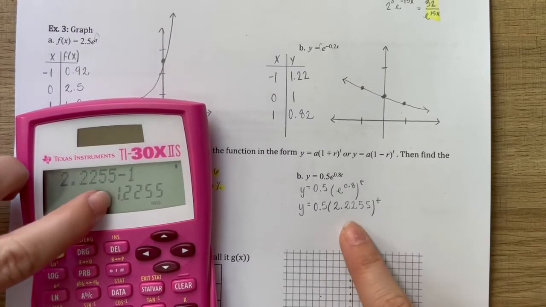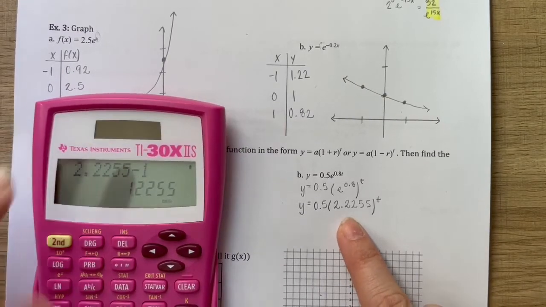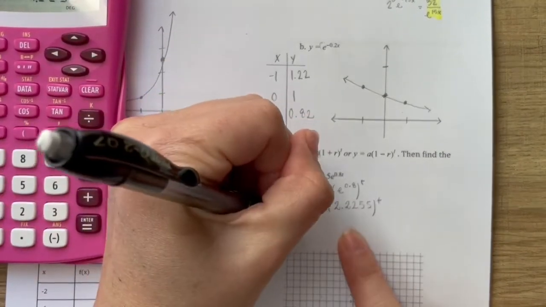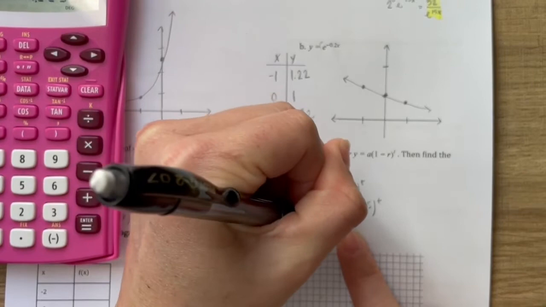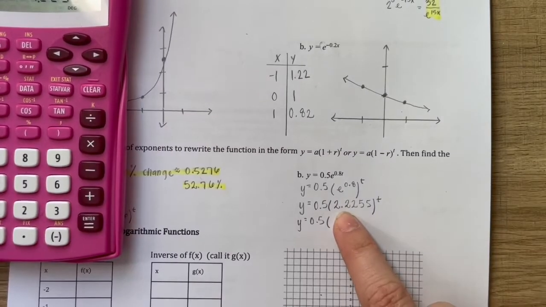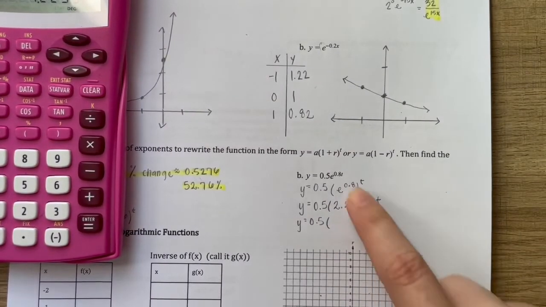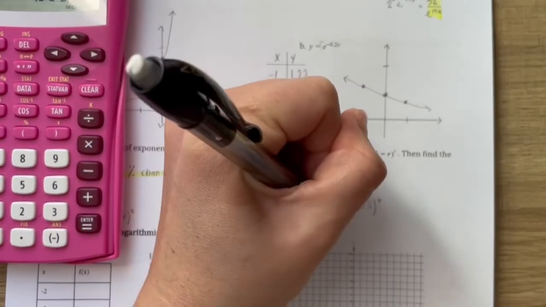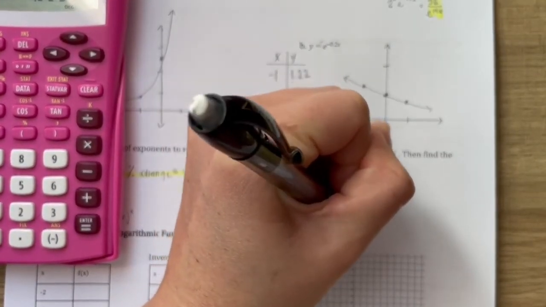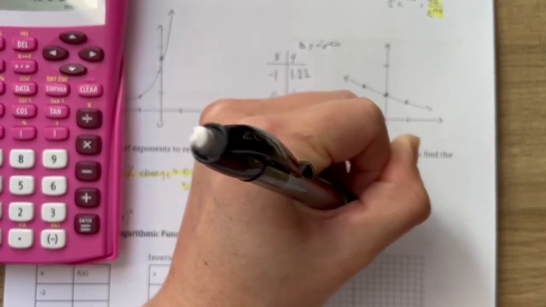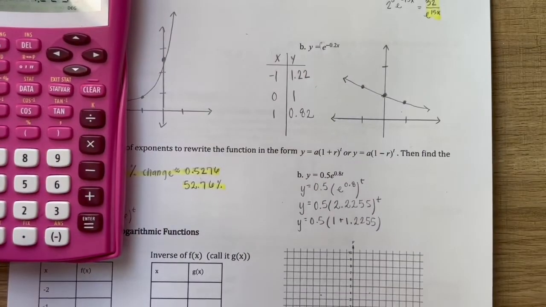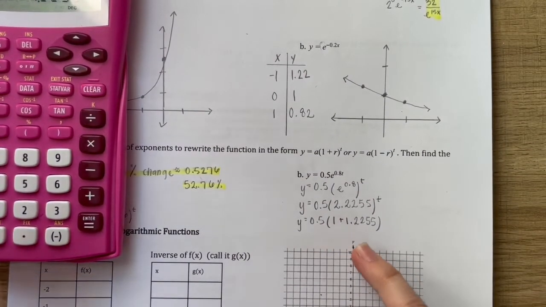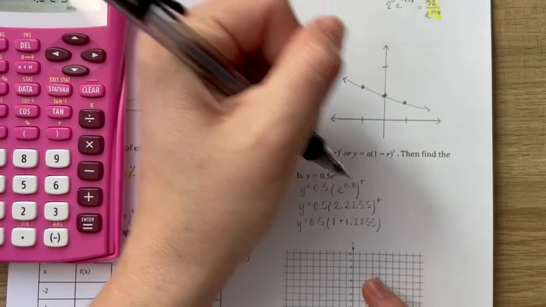So the rate is 1.2255. So I'm going to change 2.2255 to make it look exactly like the exponential growth: 0.5 times 1 plus 1.2255. So not changing the value, just rewriting it as 1 plus something as a sum, and then raised to the t power.